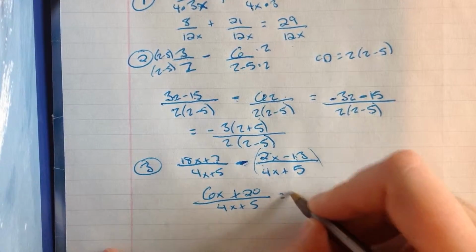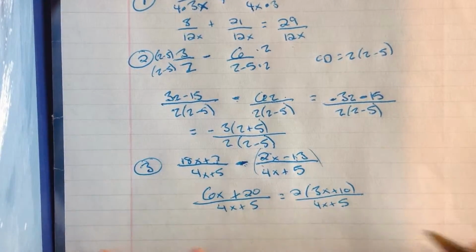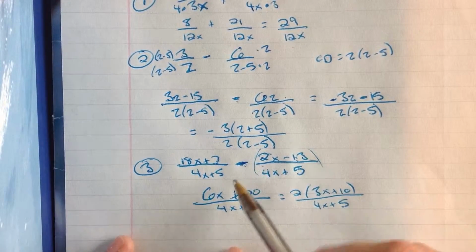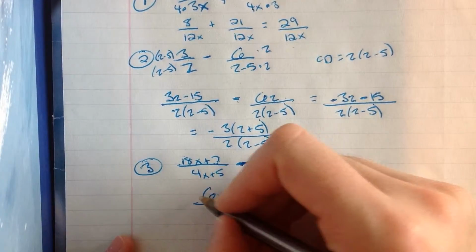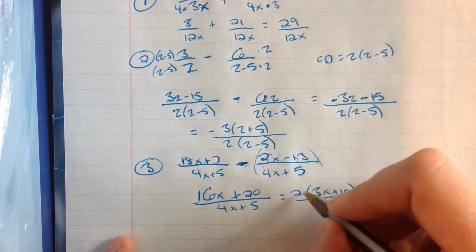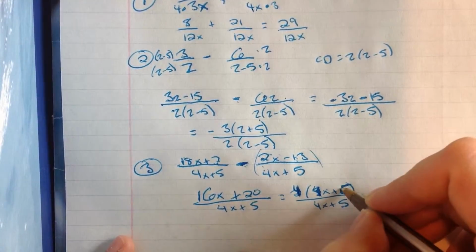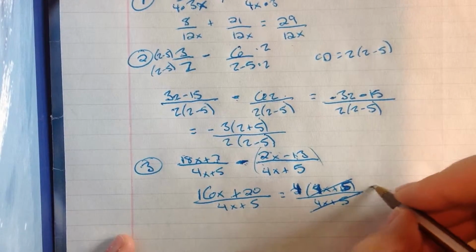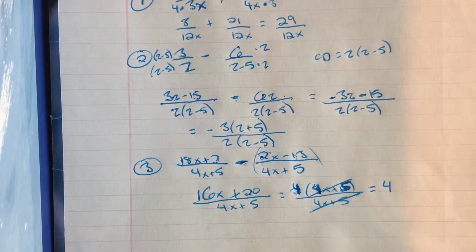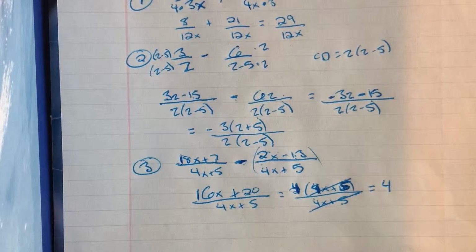Factoring out a 2 on top leaves me with 3x plus 10 all over 4x plus 5. It's good just to check and see if there is any difference. Oops, and see, there I go making a mistake again. 18 minus 2 is 16. Gotta watch out for the negatives. So when I factor out 4 now, I get 4x plus 5 on top, so they cancel, and my final answer is 4. So you gotta watch out for the positive and negative signs, and make sure you read the full number right. Always good to double check yourself.